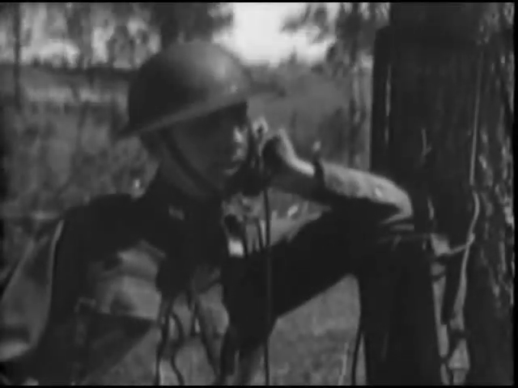All wire lines have been repaired. Wire brigade for replacement. Reporting all objectives taken. You'll hold your battalion in readiness until further orders.